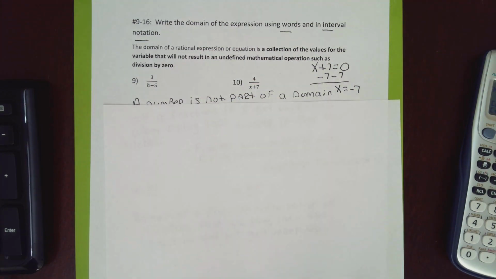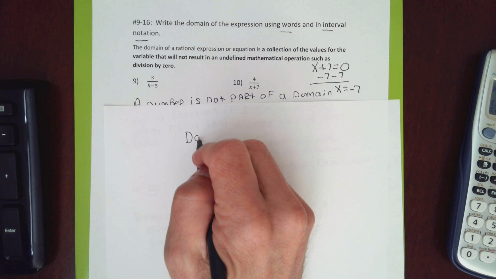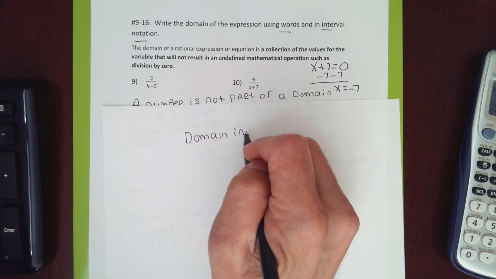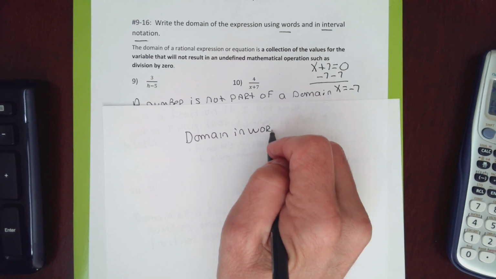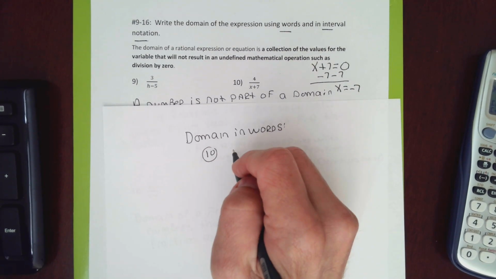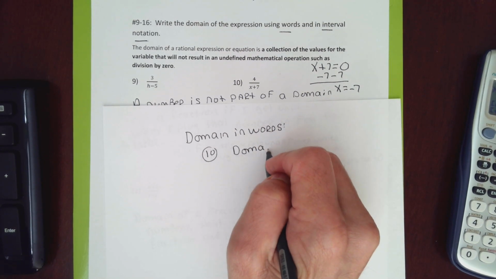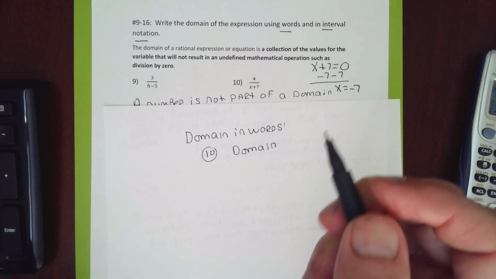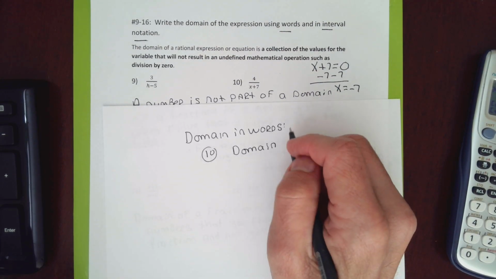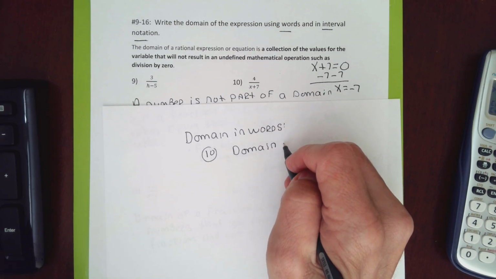And in words, because I'm asked to write the domain in words and in interval notation, for number 10, I'd say the domain is all numbers except negative 7. And we usually tack on the word real numbers. Don't want to get too heavy into theory why I say real numbers, so I'm just going to say it right now.